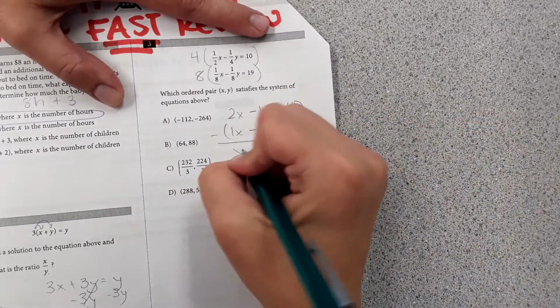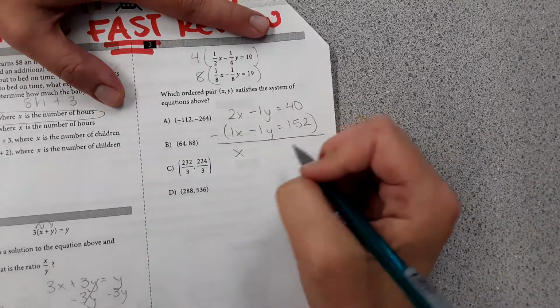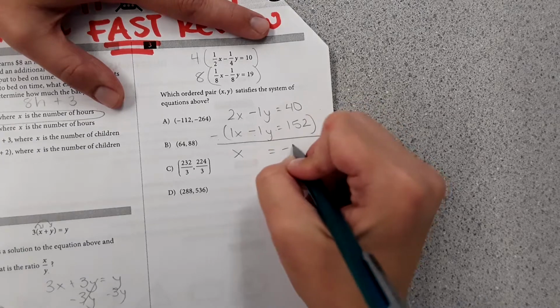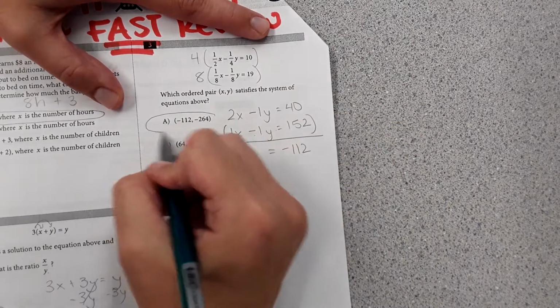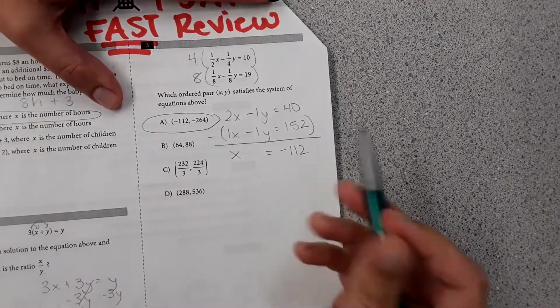2x minus 1x is x. Negative 1y minus negative 1y just cancels out to 0. And then we get 40 minus 152, which is negative 112. This is the only solution, with x equal to negative 112.